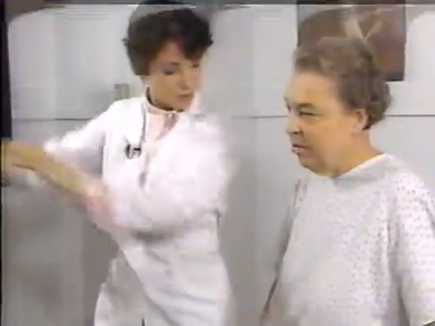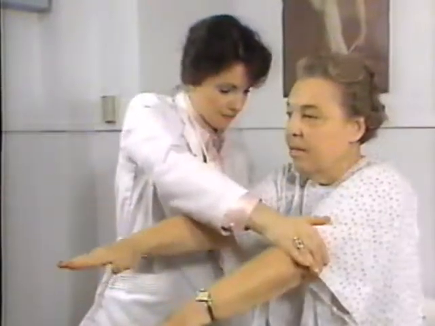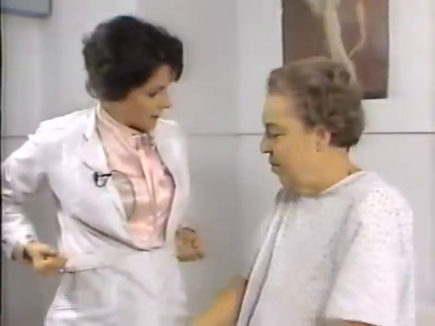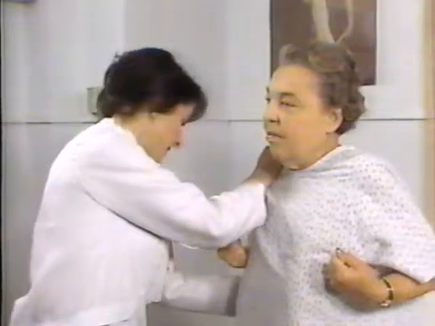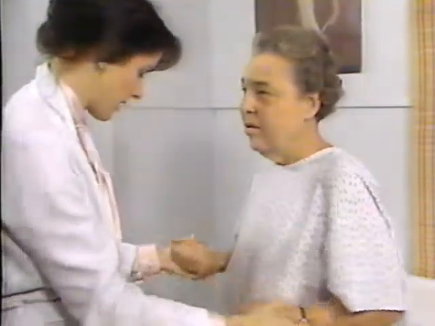And then straight forward. Hold him right there. Don't let me push him down. Okay. Hold again. Okay. And then I want you to pull back like you're doing a cheer or something. Okay, hold strong. Good. And hold strong. Okay. Any pain? No. Okay, relax.